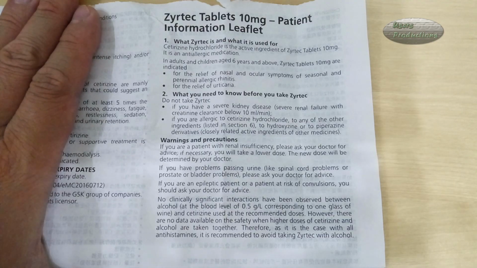Zyrtec Tablets 10 mg. Patient information leaflet. 1. What Zyrtec is and what it is used for. Cetirizine hydrochloride is the active ingredient of Zyrtec Tablets 10 mg. It is an antiallergic medication. In adults and children aged 6 years and above, Zyrtec Tablets 10 mg are indicated for the relief of nasal and ocular symptoms of seasonal and perennial allergic rhinitis, and for the relief of urticaria.